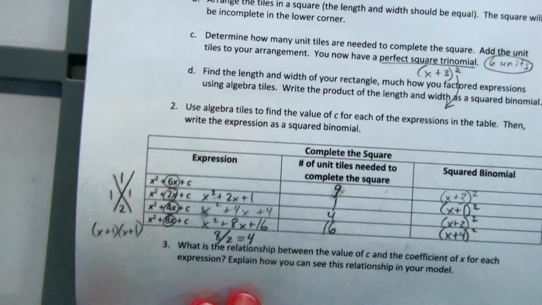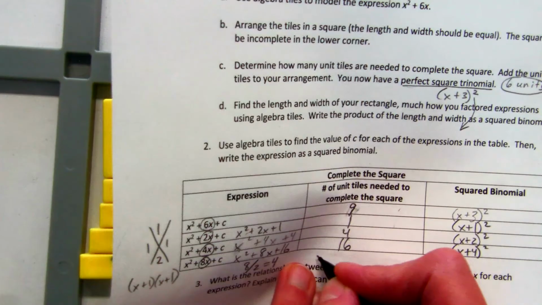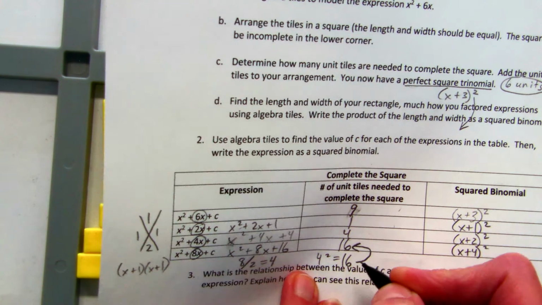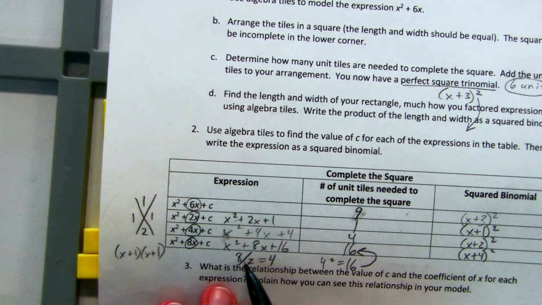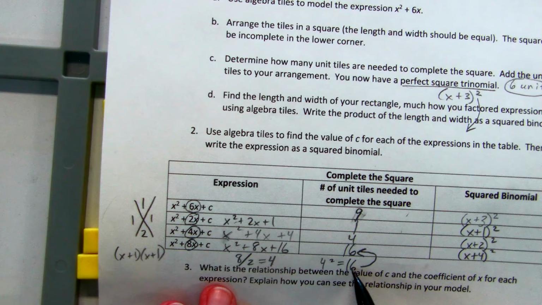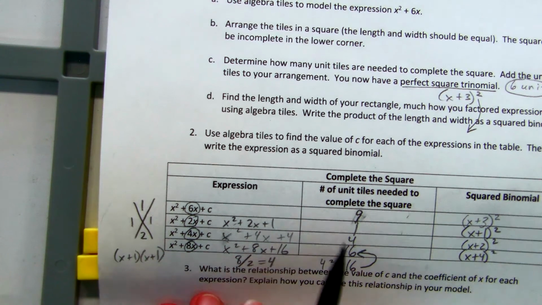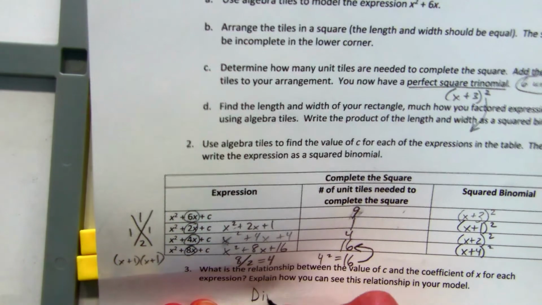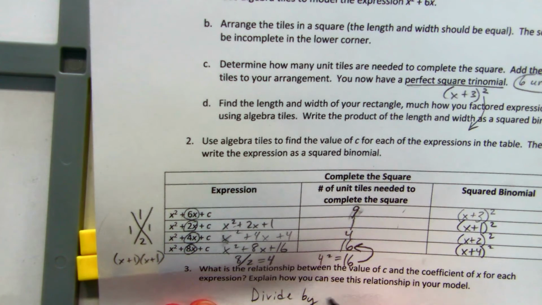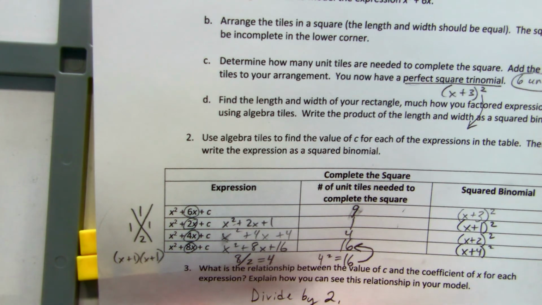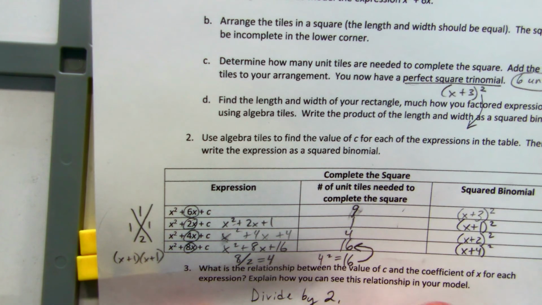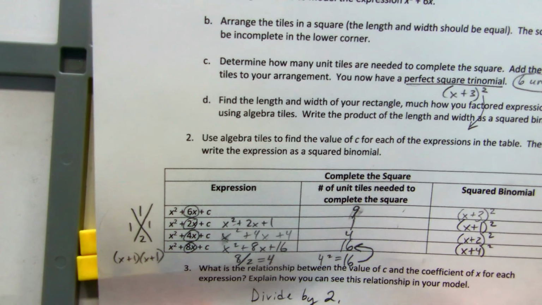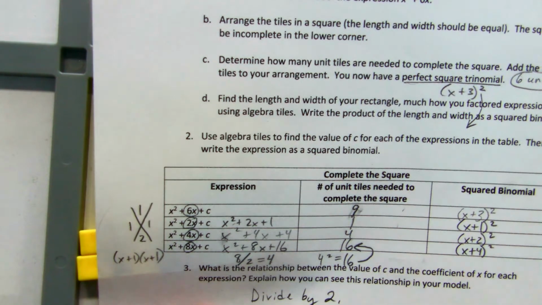And so to get the 16, you do 4 squared, 16. That's where this number is coming from. So your process is divide by 2 and square the answer. So that's what we're going to write down here. So we're going to divide by 2 and then square the answer to get C, which is that last number.